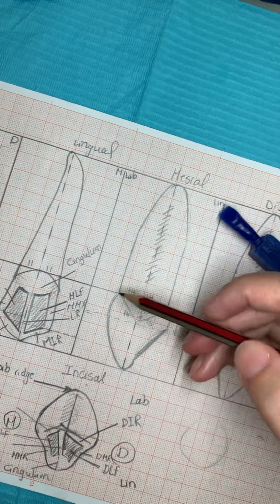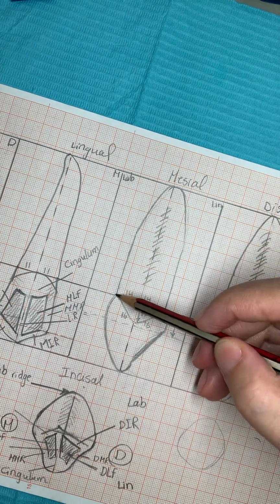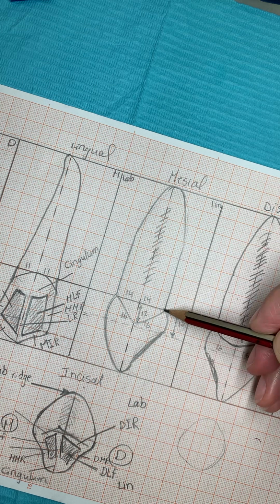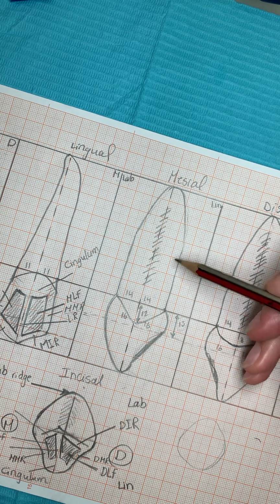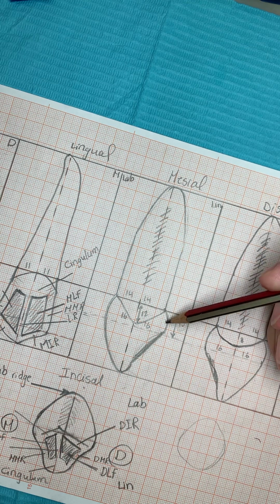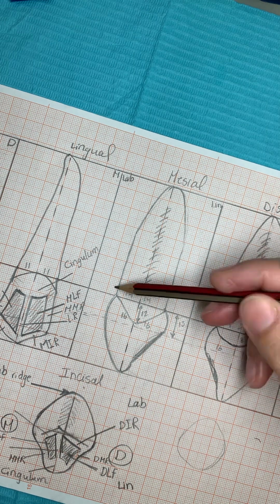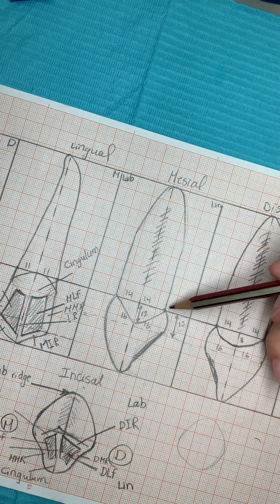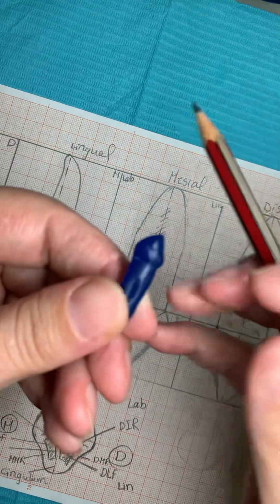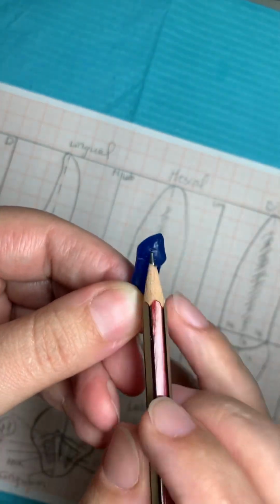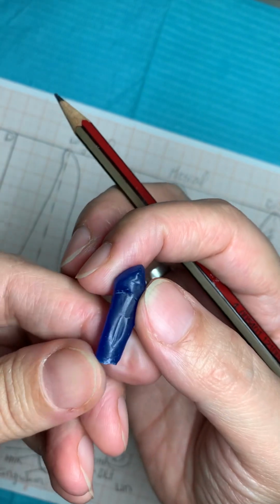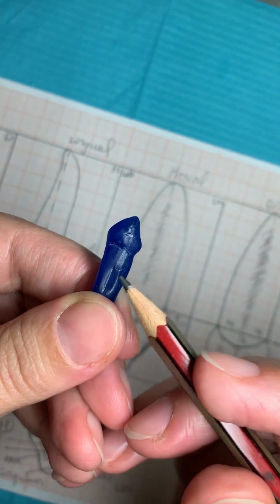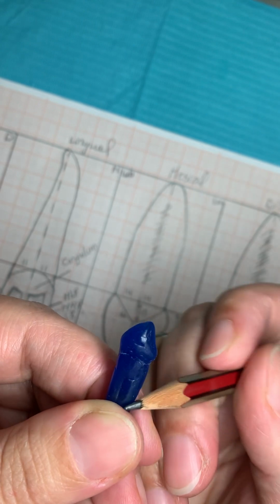After that I go for the root. Go parallel till you reach half the root length. Why? Because the canine is a bulky tooth. Bulky means it has a wide labiolingual dimension. You see? Labiolingually it is wide, it is a bulky tooth. So the root also should appear to have the same bulkiness.